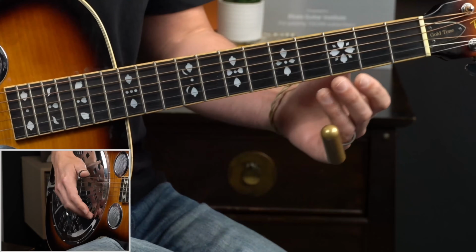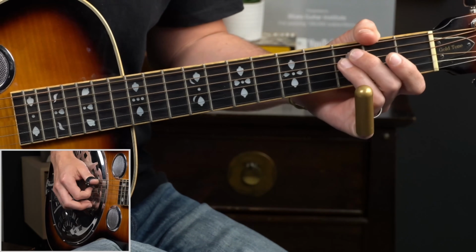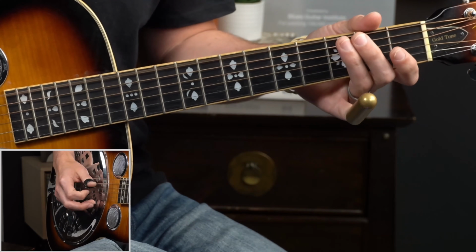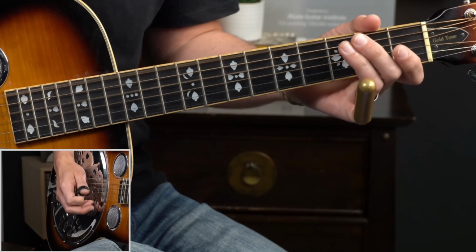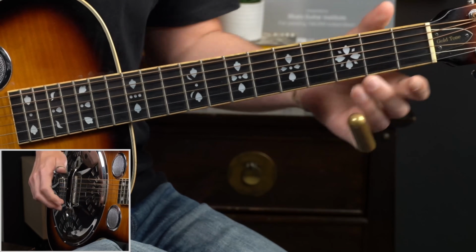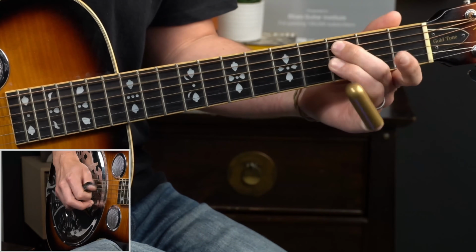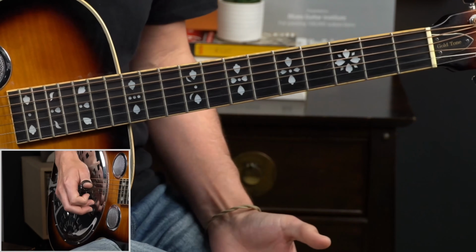Either way you choose, we're going to end this measure with this little move. So what's happening there is in between our basses, we're inserting this little ending move here. 3rd fret, 4th string, 3rd fret, 5th string, and then open 4th string.